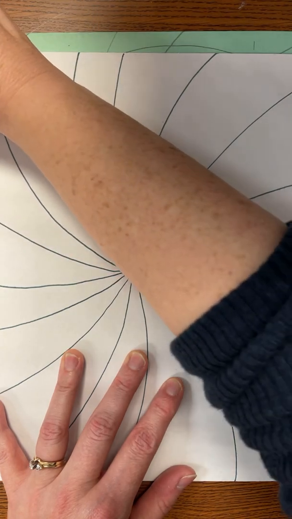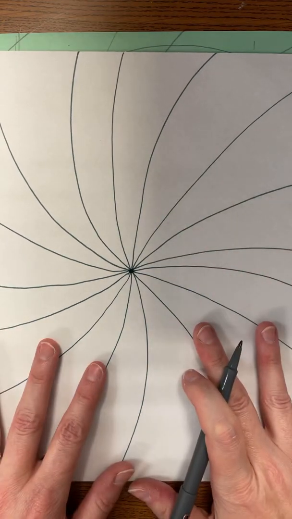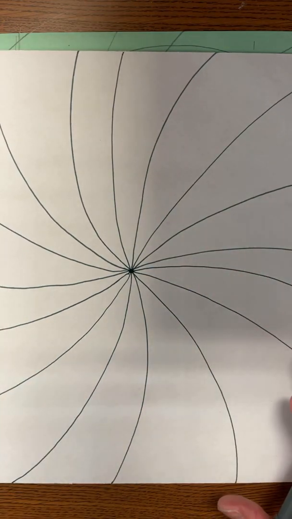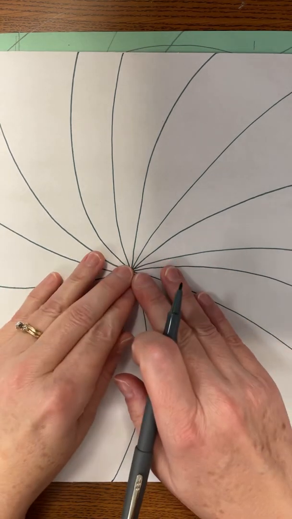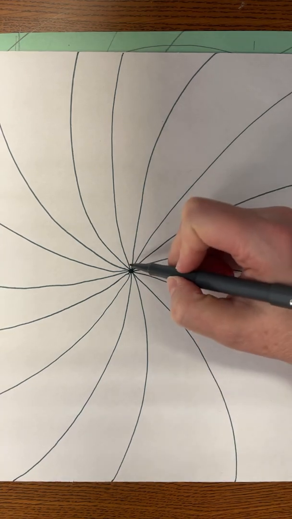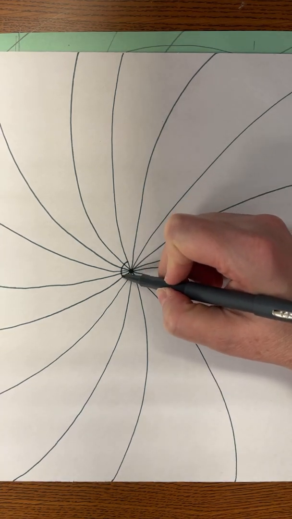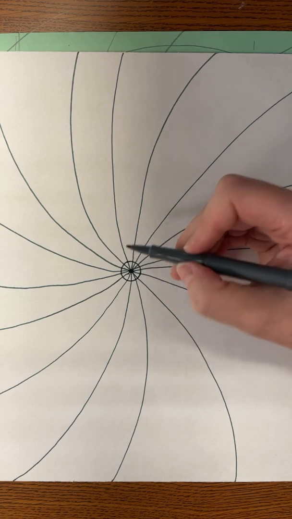So there is all my outward moving lines. We've talked about radial design before. That's what this is right now. It's a radial design. It's a design that starts in the middle and works its way out. Okay, now I'm going to make a circle around my dot. Just a circle like that. Looks kind of like an iris, doesn't it?